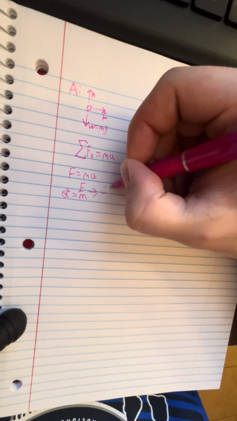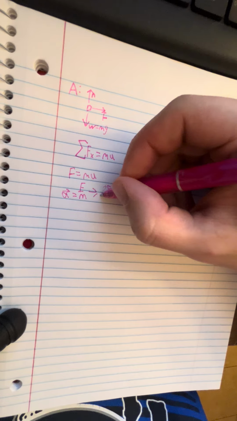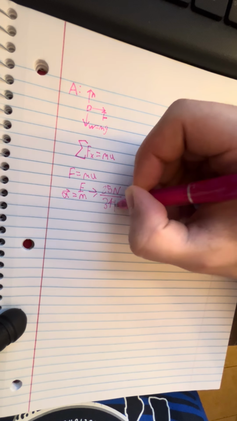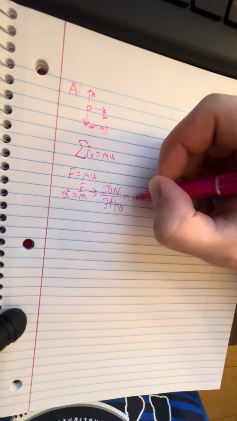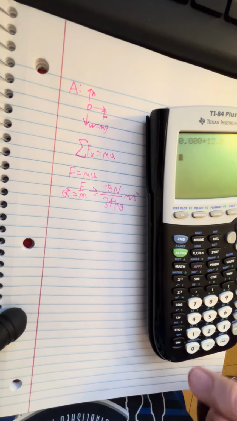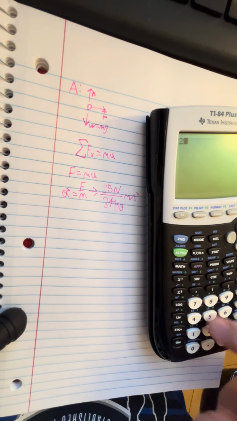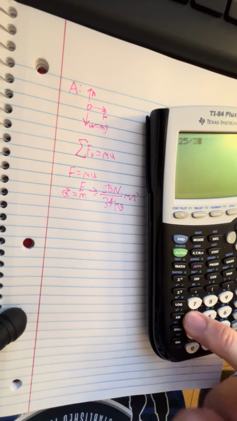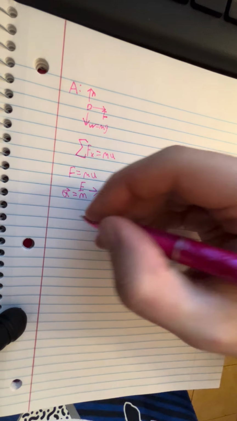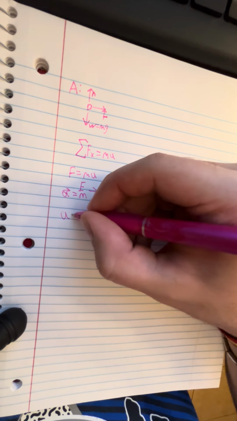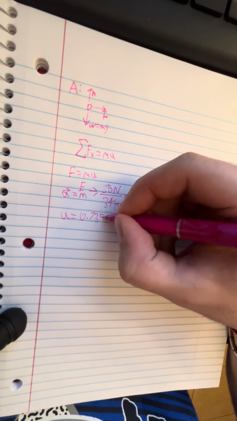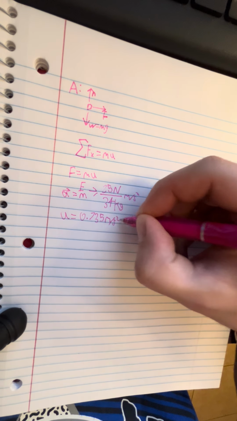So 25 newtons divided by mass, 34 kg, in meters per second squared. Let me take a calculator. 25 divided by 34, that's a, or acceleration, equal to 0.735 meters per second squared.